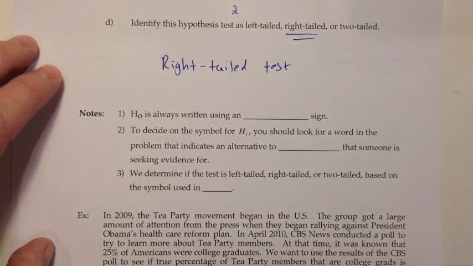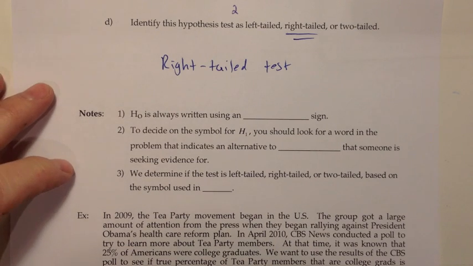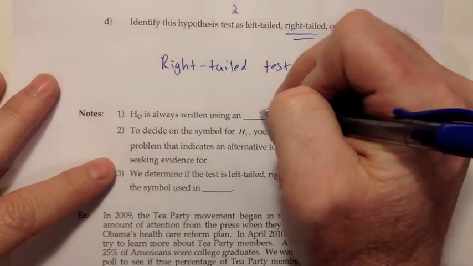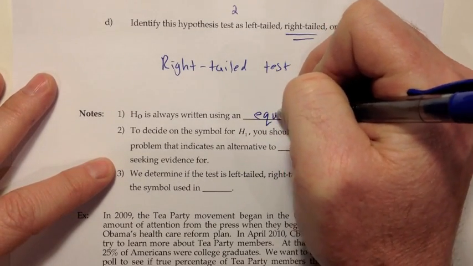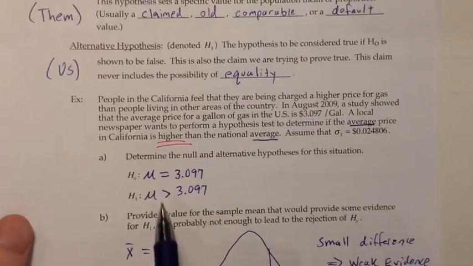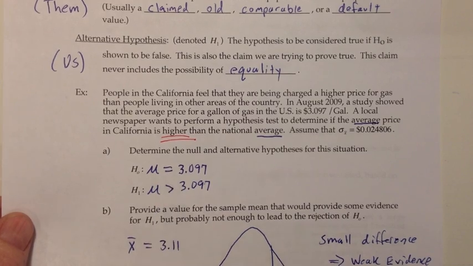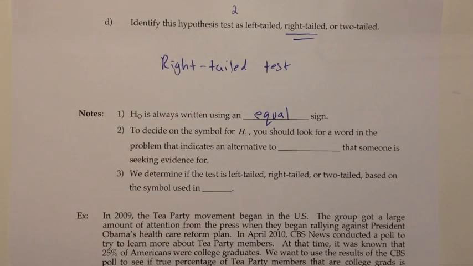So let's just go ahead and take a moment here to recap some of the things that we've seen as we went through this first example. One of the things that we mentioned is that when you're writing H sub 0, the null hypothesis, that's always written using an equal sign. So every time you write that, it might be about a mean or it might be about a proportion, but it'll always have an equals in it. So our H0 said mu equals 3.097. You're always going to have that equal sign in your H0.